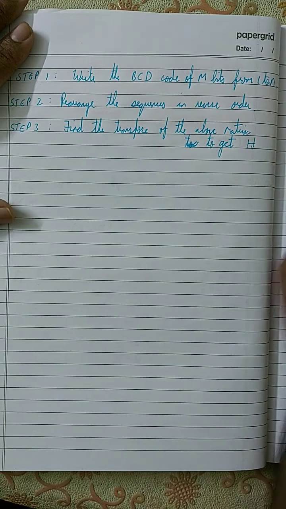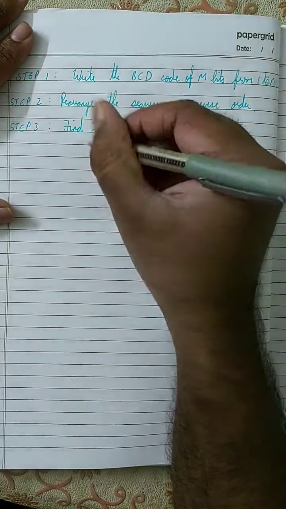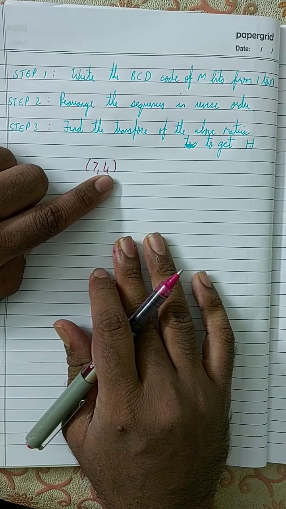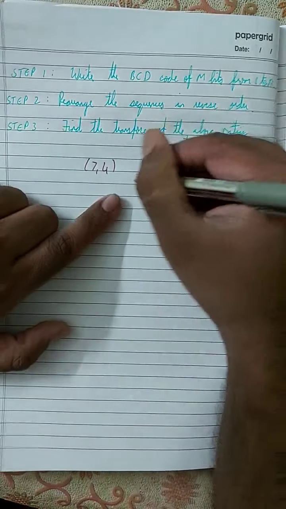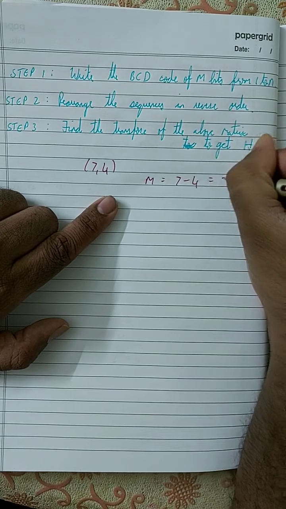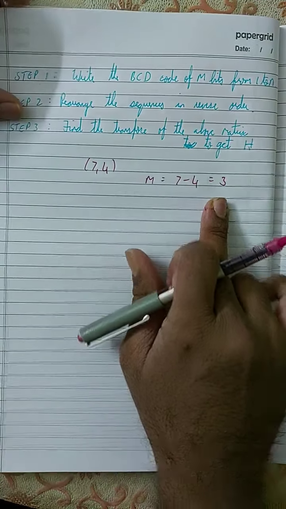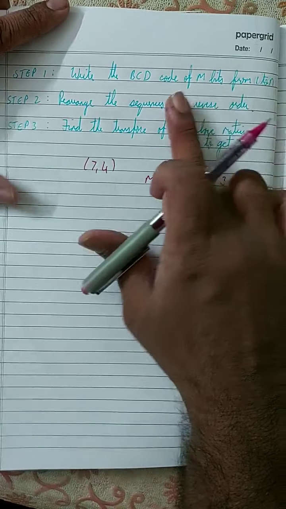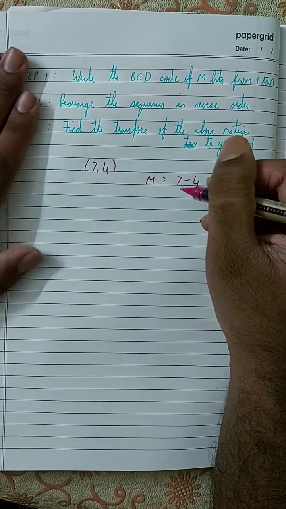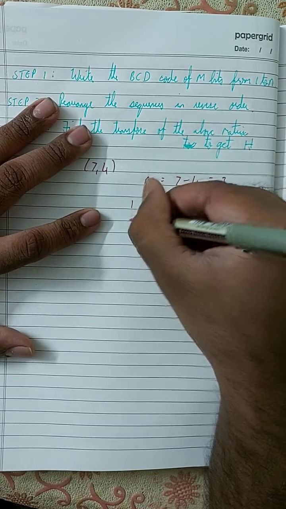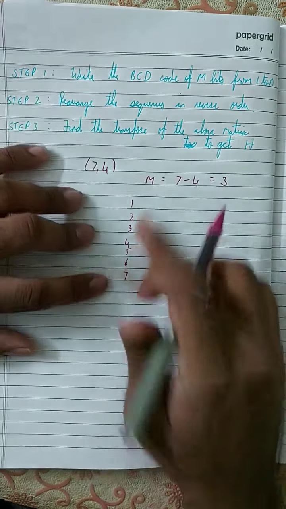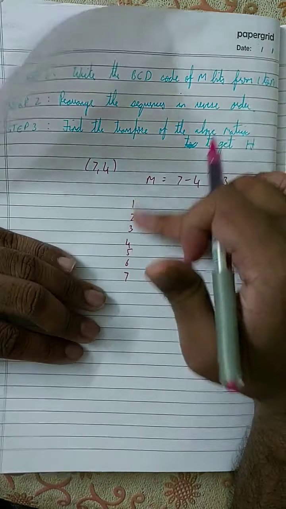Let's take an example so that you'll understand how easy it is. For example, let's take a 7-4 Hamming code. So 7-4 Hamming code means what is the value of M? M is equal to N minus K, which is equal to 3. So M is equal to 3. So I'm going to write the BCD code of 3 bits from 1 to 7. So what are those numbers? 1 to 7. It will be 1, 2, 3, 4, 5, 6, 7. BCD code 1 to 7.